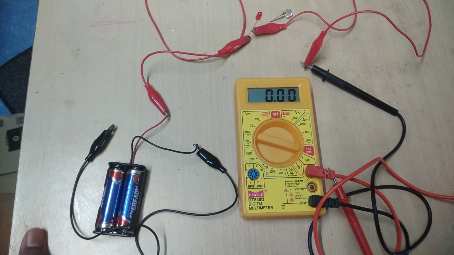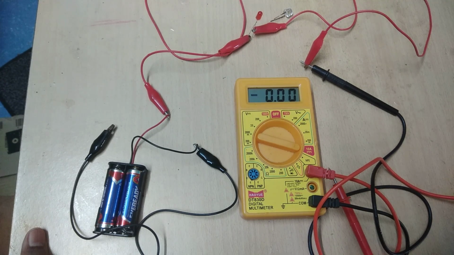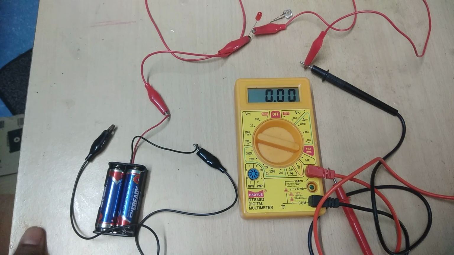What you have to remember, to check the voltage, you have to put the multimeter in parallel connection for voltage, right? But for current, you have to put it in series connection. That is important, right? For measuring current, you have to put the multimeter in series connection, but for voltage, you have to put it in parallel connection.